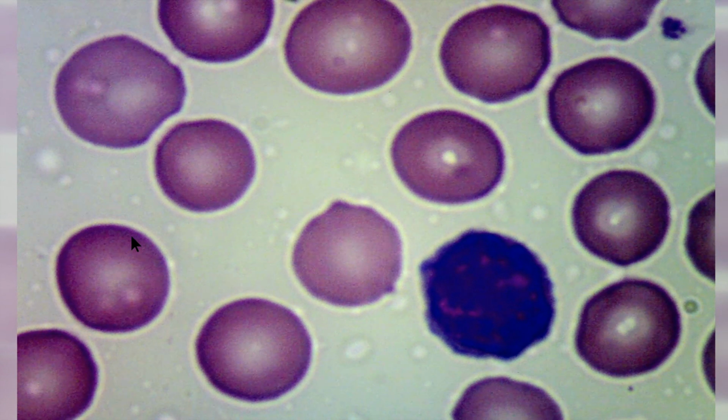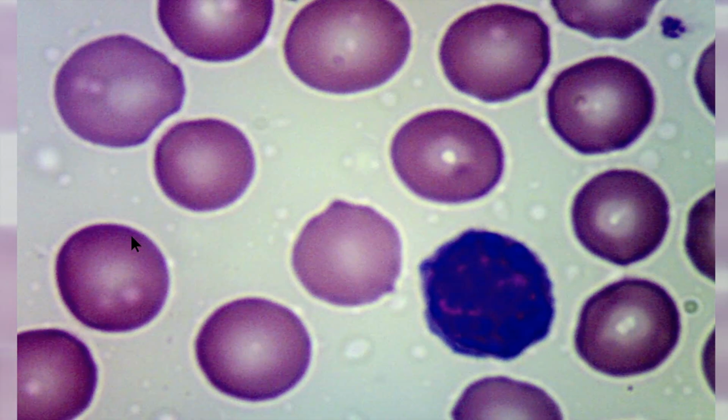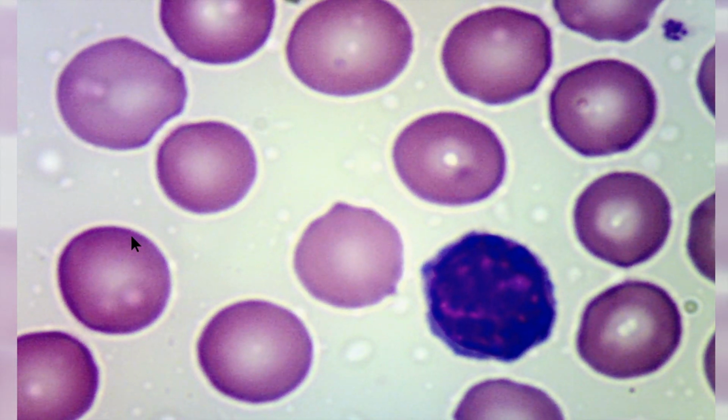For a second you can see the architecture of the nucleus. And you can see that the nucleus, first of all, is round with dark areas and lighter areas. And that is the characteristic of a resting lymphocyte's nucleus.